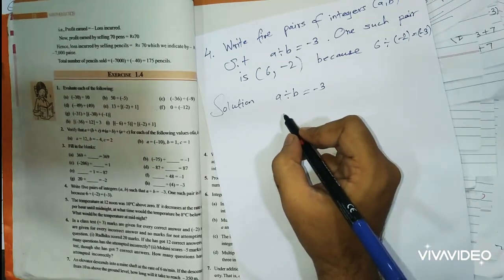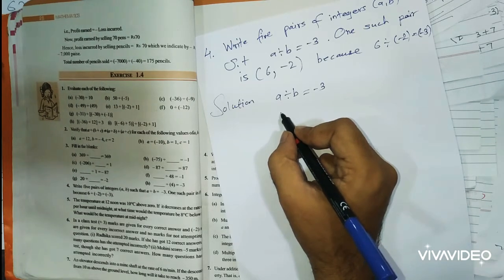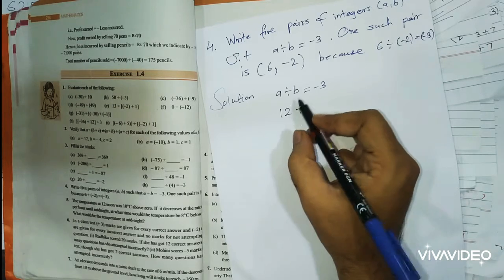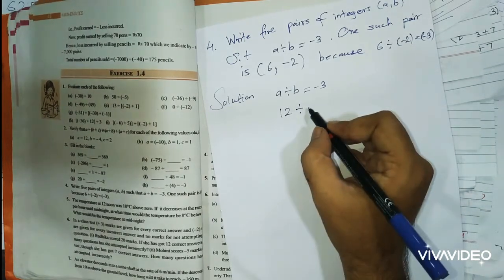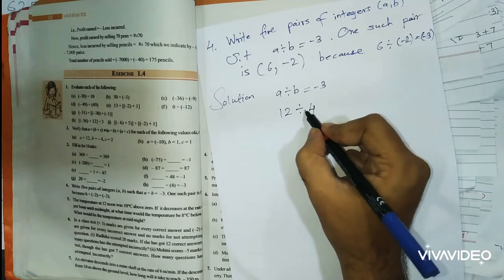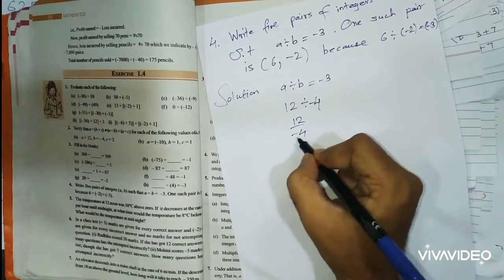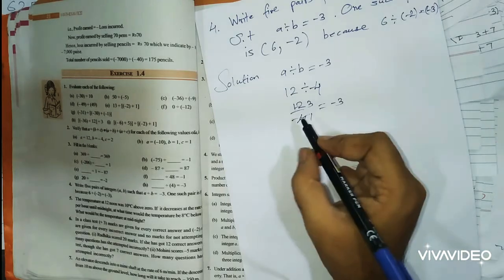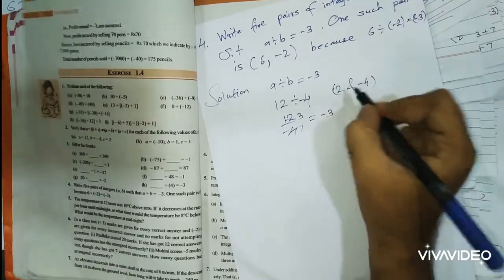Again what we can do is 12 divided by minus 4. So let us see, 12 divided by minus 4. 4 ones are 4, 4 threes are 12. Okay, so this will be minus 3. So one pair is 12 and minus 4.